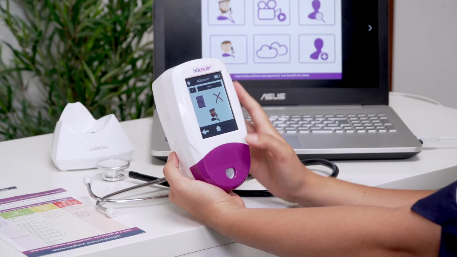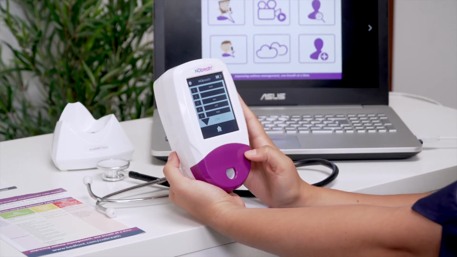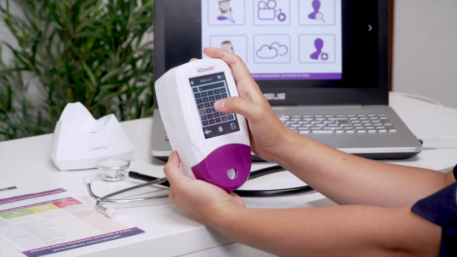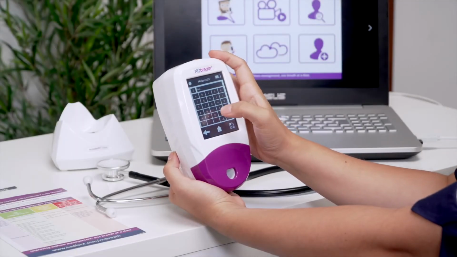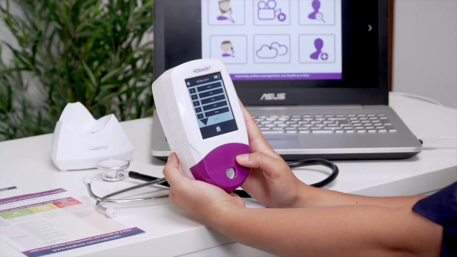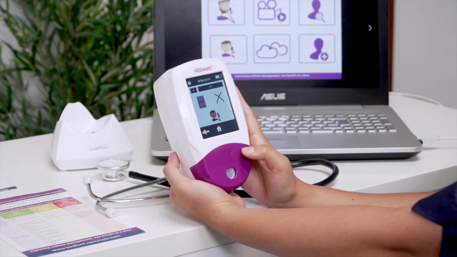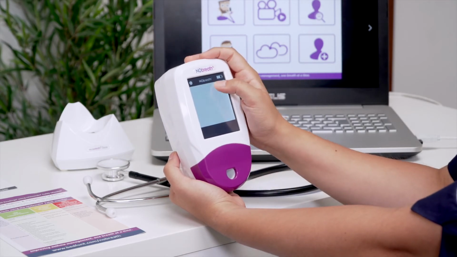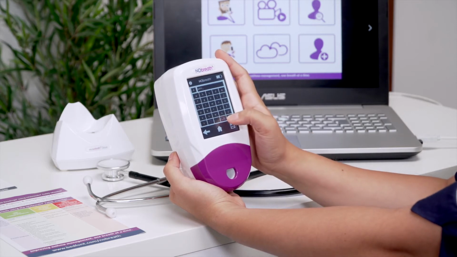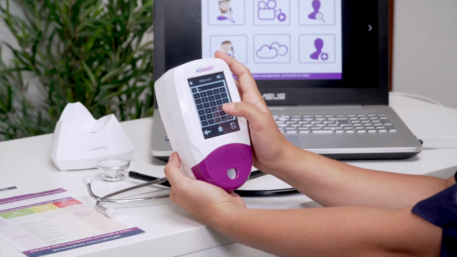To create a new profile, choose an empty profile slot and use the keypad to enter a name or reference. Then press the Save icon to save the new profile. To edit a patient's profile, select them from the list and then select their name again. Use the keypad to edit the profile and press the Save icon to keep the changes or the back arrow to cancel.